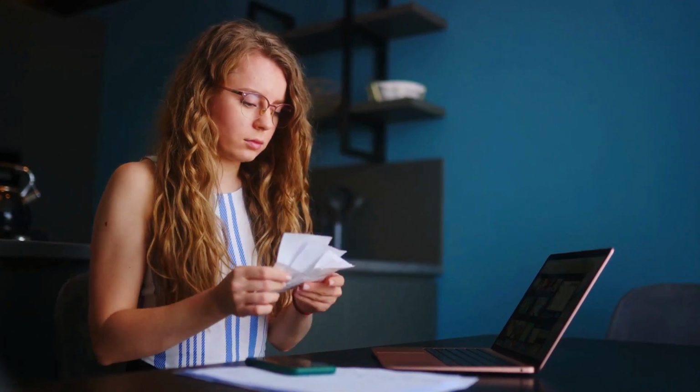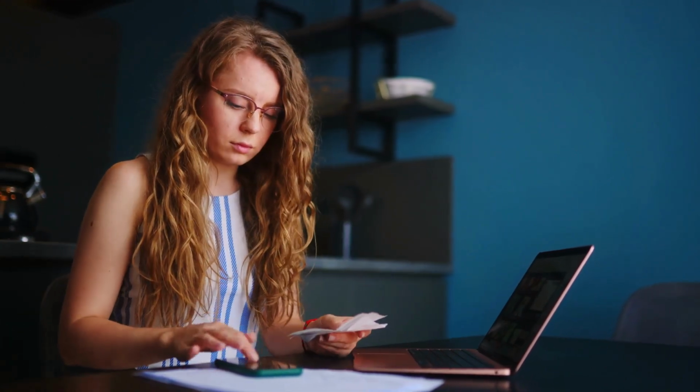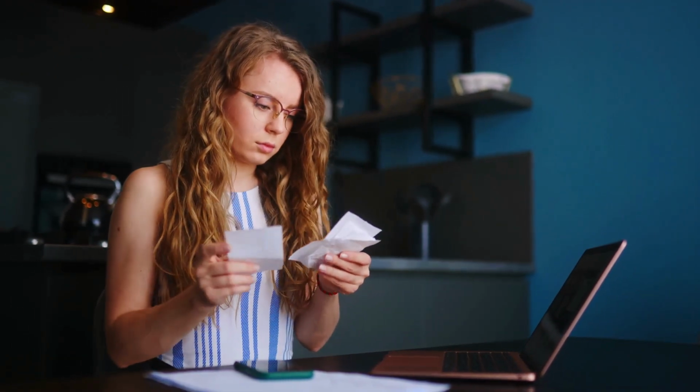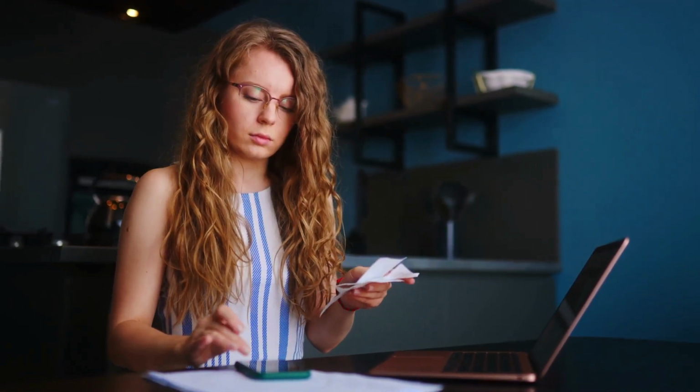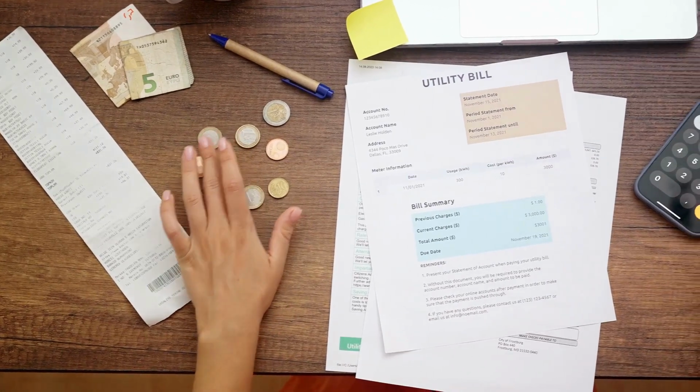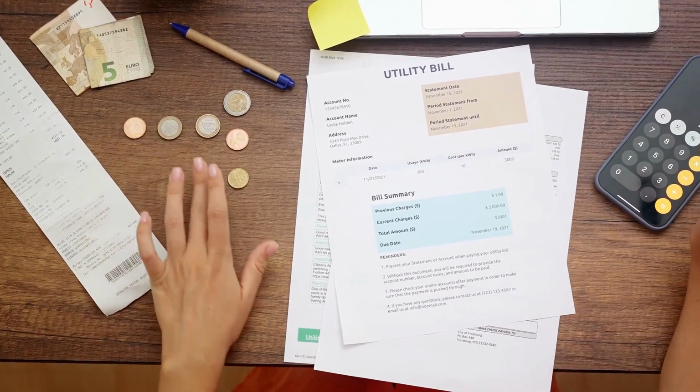Firstly, let's talk about the income category. This is where you'll list all your sources of income for the month. It might include your salary, any side hustles you have, investment returns, and so on. It's important to be thorough here. The more accurate your income data, the better your budget will serve you.